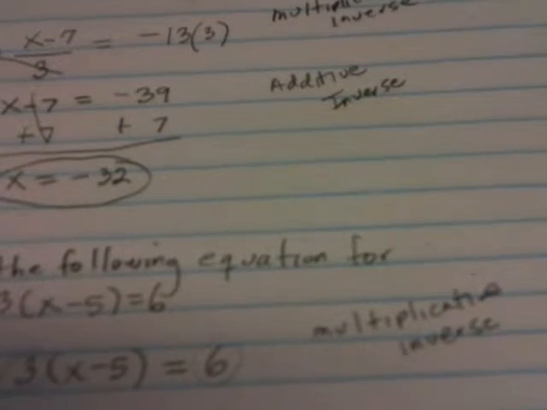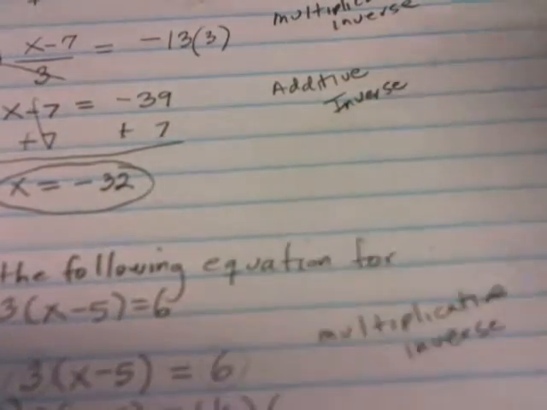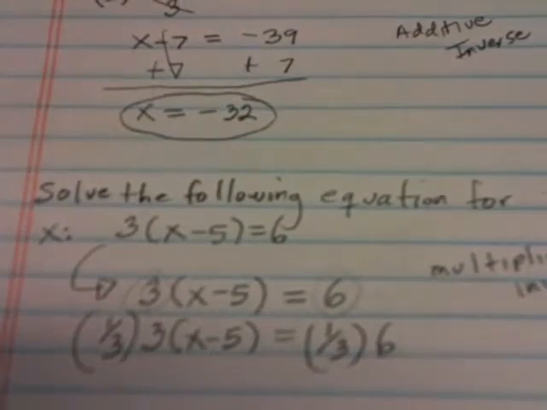Now, doing that, I'm going to divide by 3, or multiply by the inverse, 1/3, and do the same thing on this side.